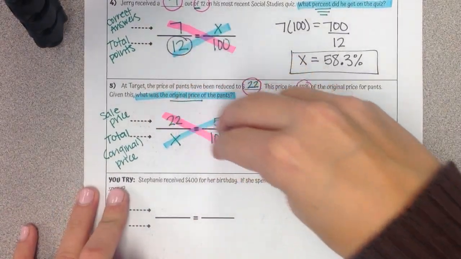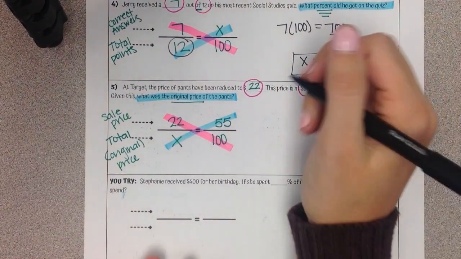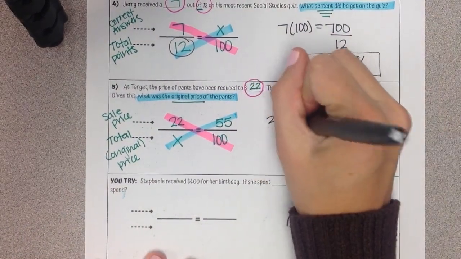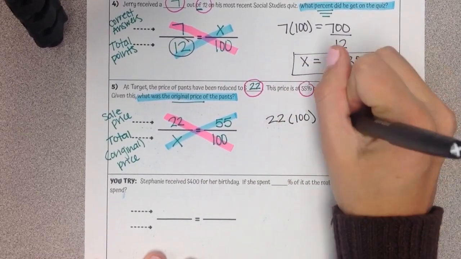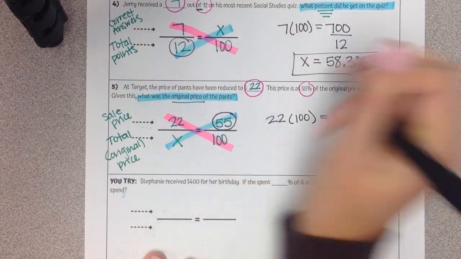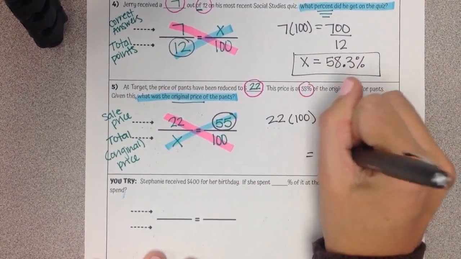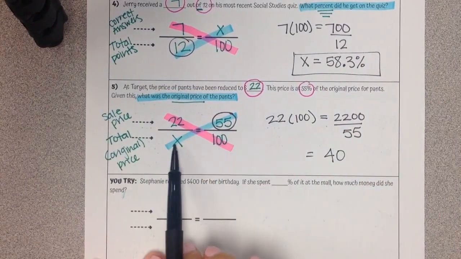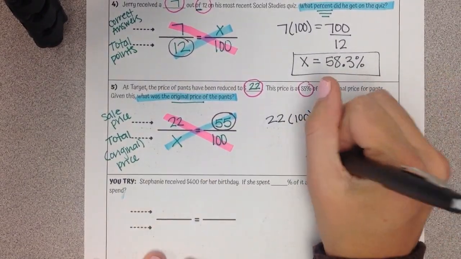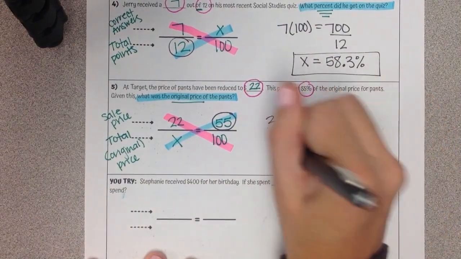So the two numbers that I need to multiply are 22 and 100, which equals 2200. And the number I need to divide by is 55, which gives me 40. What were we solving for here? We were solving for the original price. So we're talking about money. So I'm going to use money as my units.